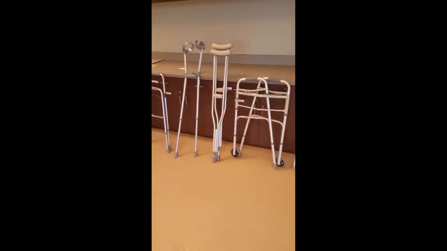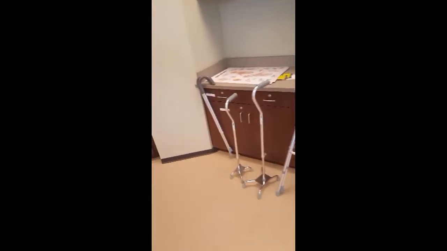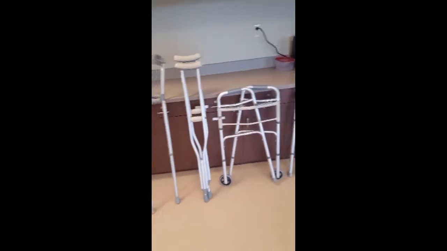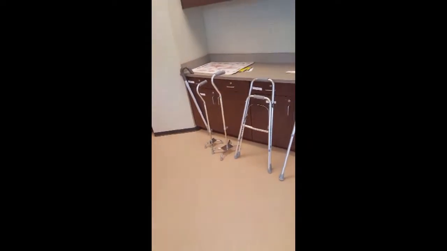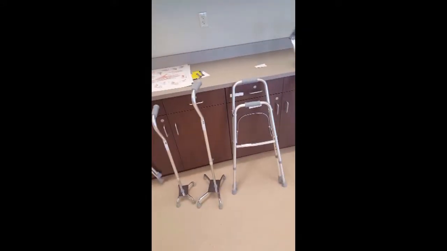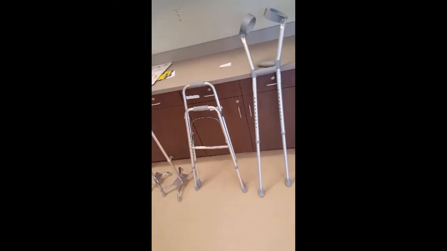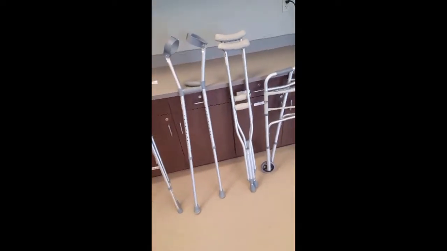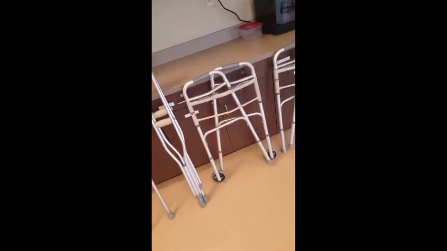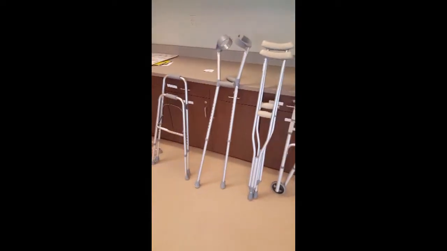Okay, so when choosing an assistive device for a patient, in general, you want to select the least restrictive device. Basically, the device that makes them most mobile that they are capable of without risking their safety. With a patient that is non-weight bearing or toe touch weight bearing, assuming that they have full weight bearing in their upper extremities, you do not want to use the hemi walkers or any of the canes. What you want to use is the parallel bars, any of these walkers, or the bilateral crutches.